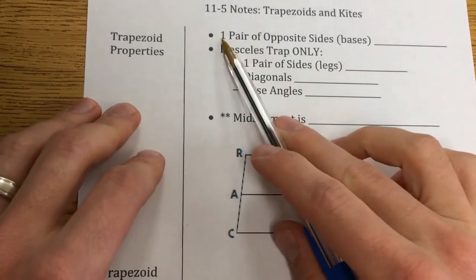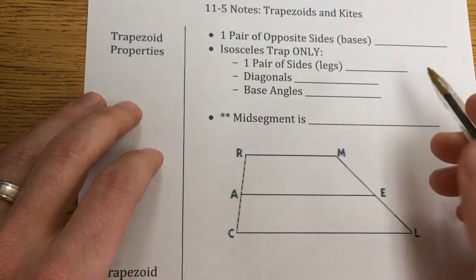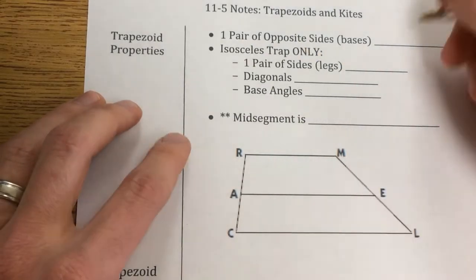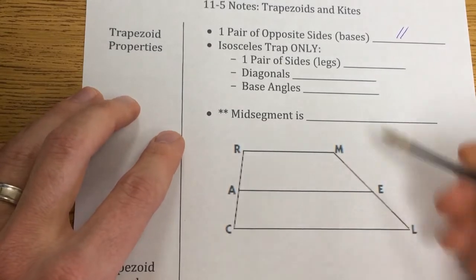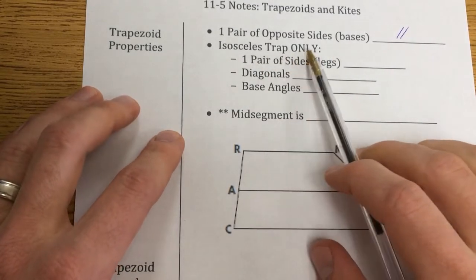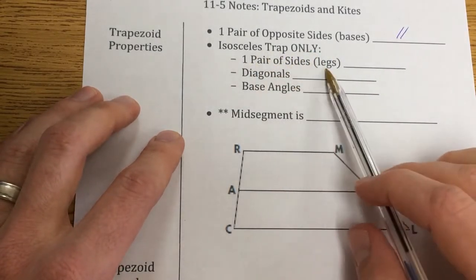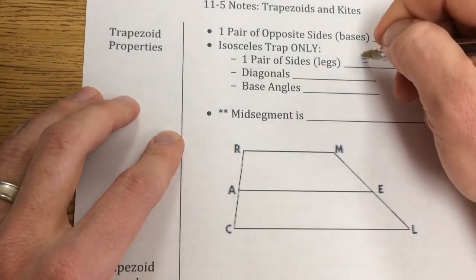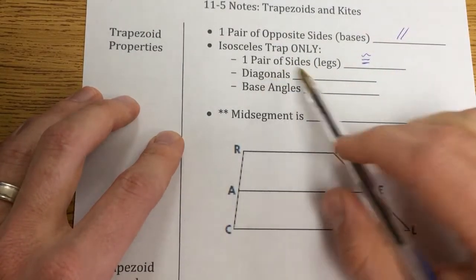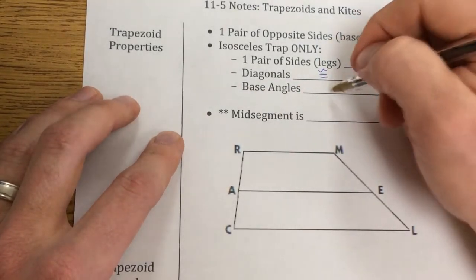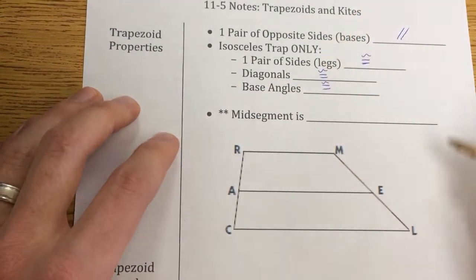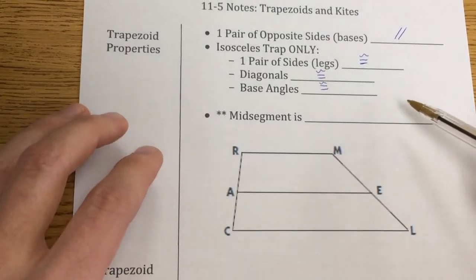We know in a trapezoid we have one pair of opposite sides, which would be the bases. So the opposite sides are parallel. That would be the opposite bases here. Those are going to be parallel to each other. In an isosceles trapezoid only, we have one pair of legs, the sides, which are congruent. We have the diagonals, which are congruent. And we have base angles, which are congruent. That's only for an isosceles trapezoid. So a lot of congruency going on there.